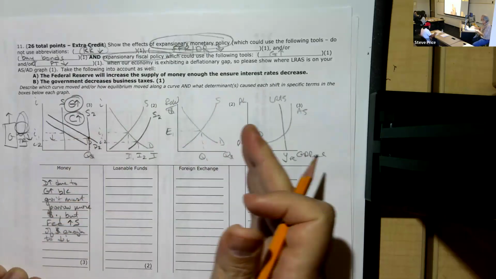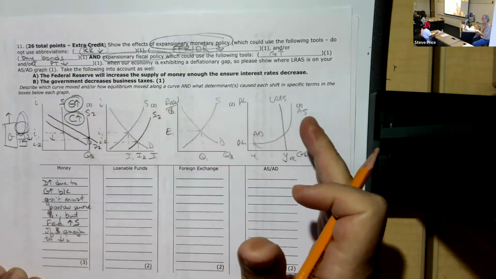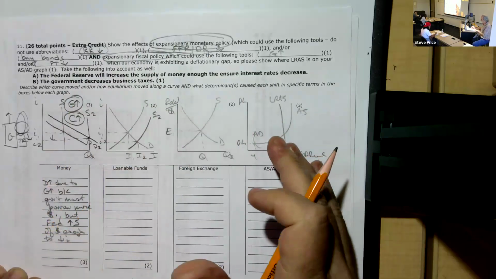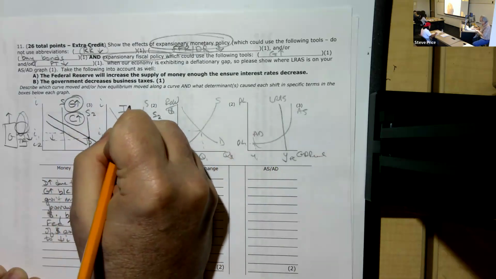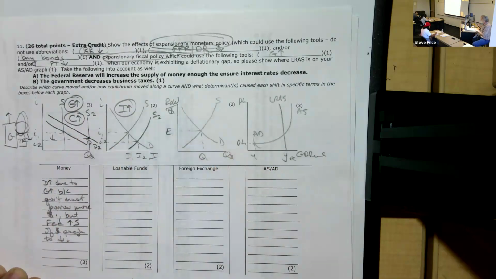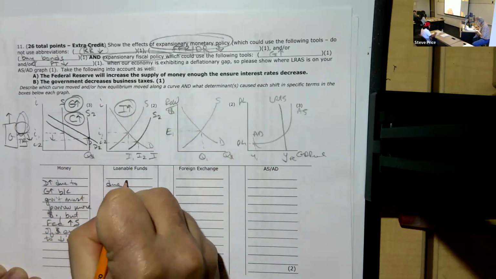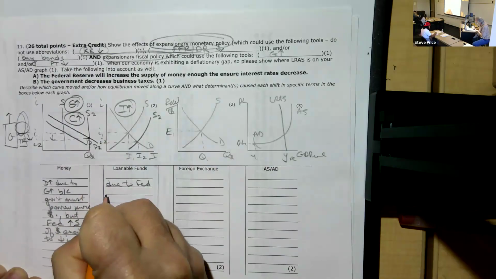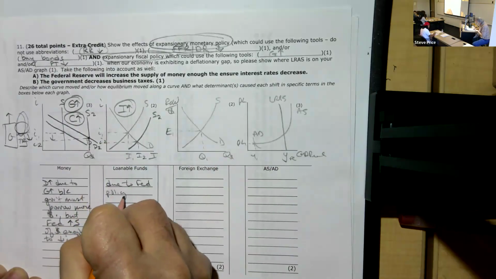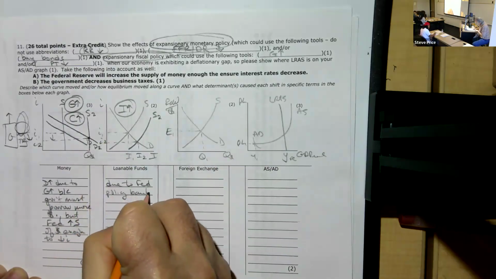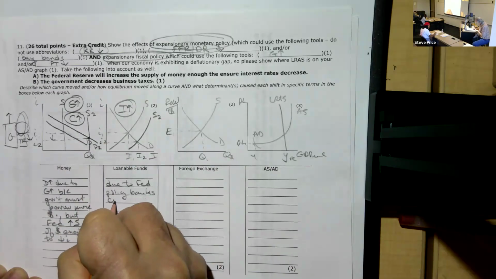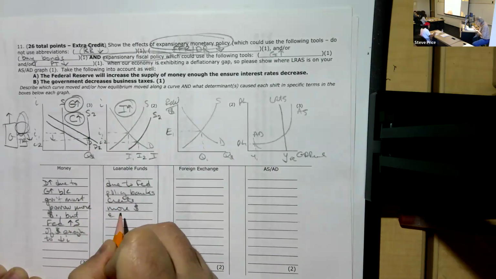And so the rest of this is just about the same as expansionary monetary policy. Everything's going to work together. So here we have higher investment. So again, here we just say due to Fed policy, banks create more money. Interest rates are lower.